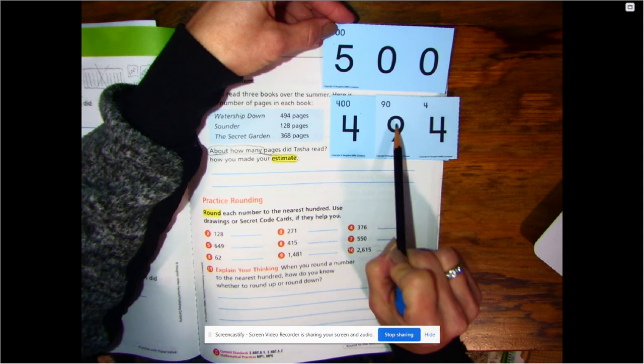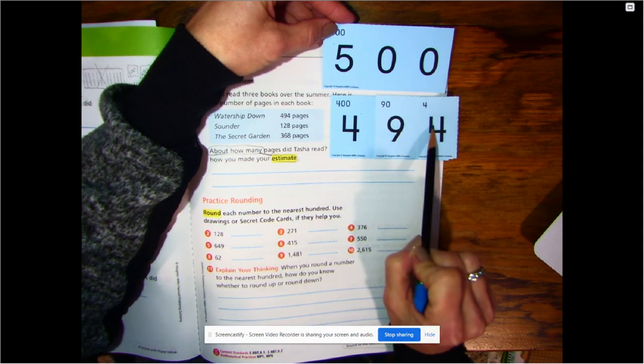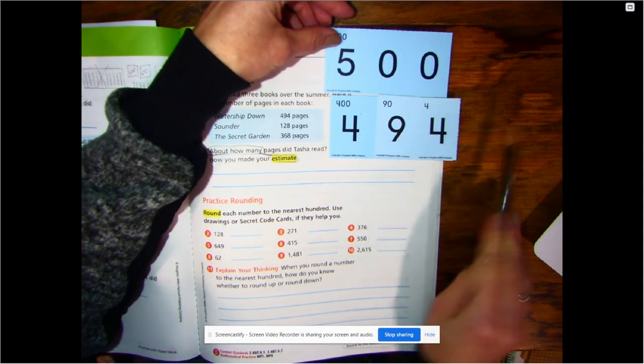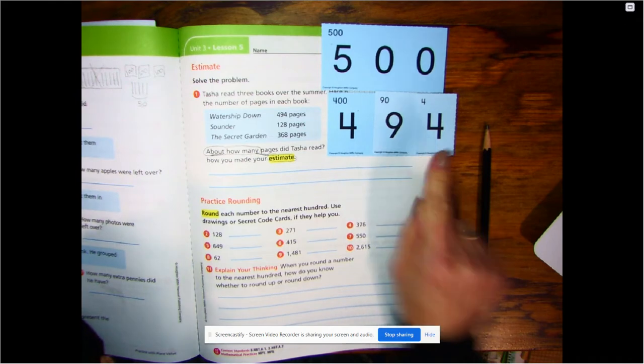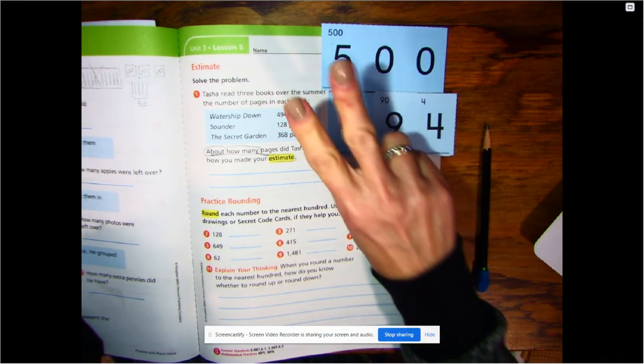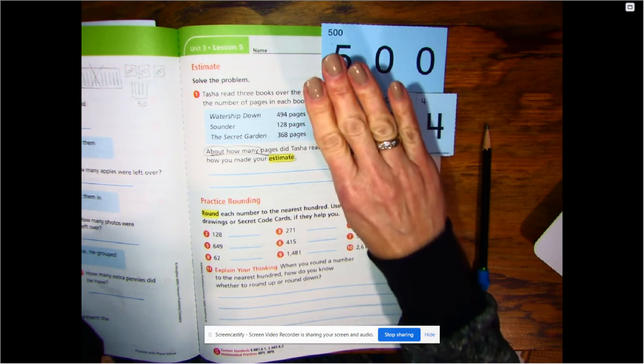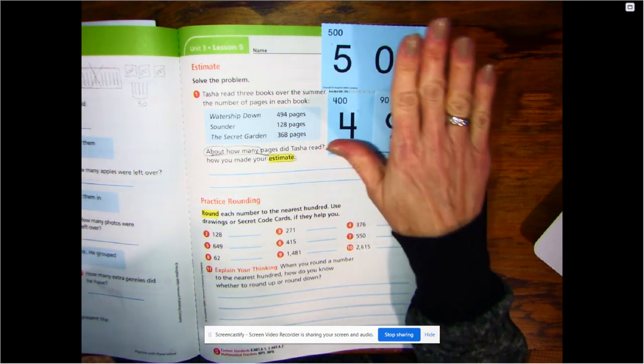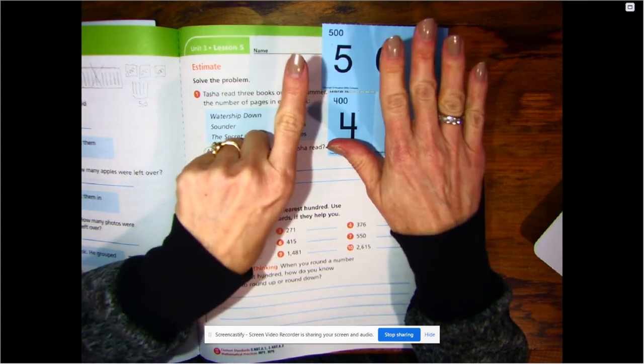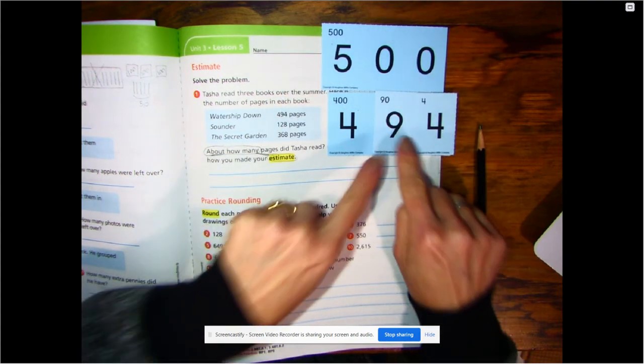494, I've already gone 94 hops. Think about how many more hops I have to go to get to 500. 494, 495, 496, 497, 498, 499, 500. I have 6 hops to go, right?